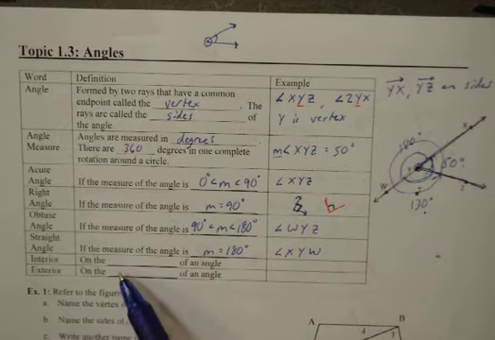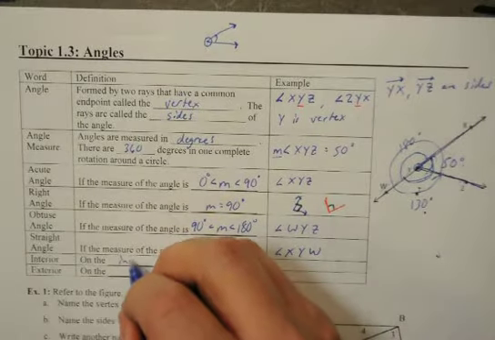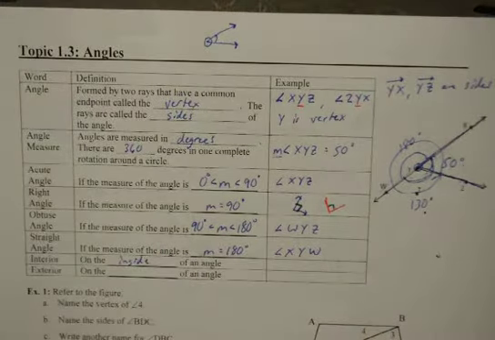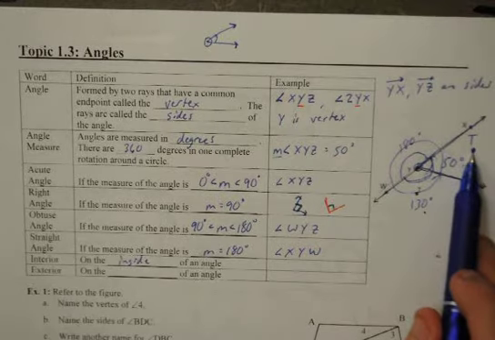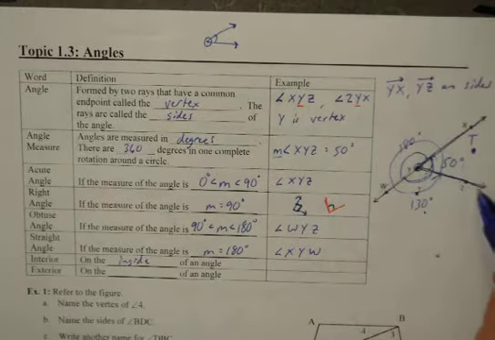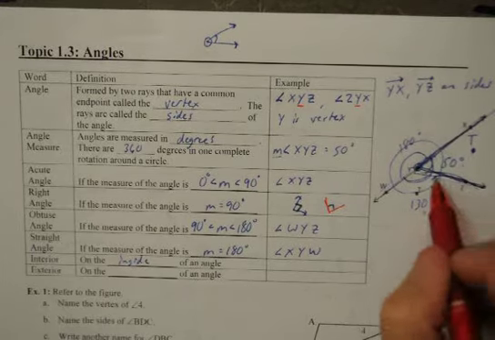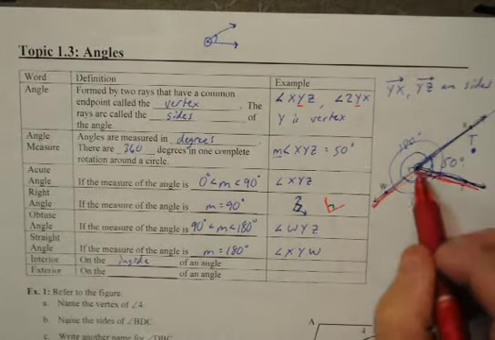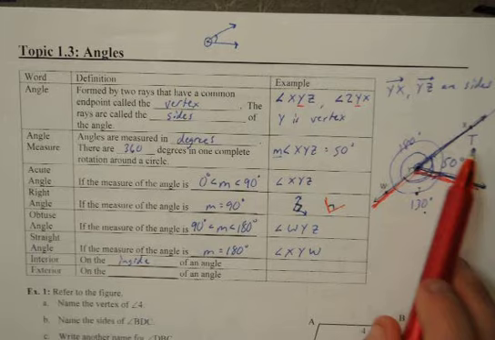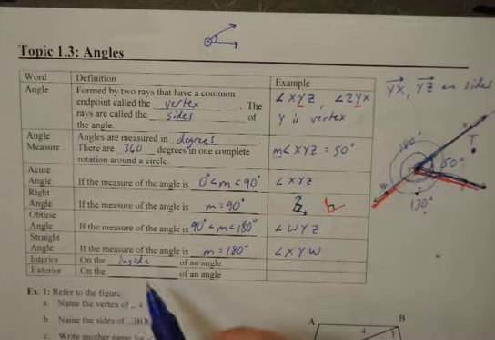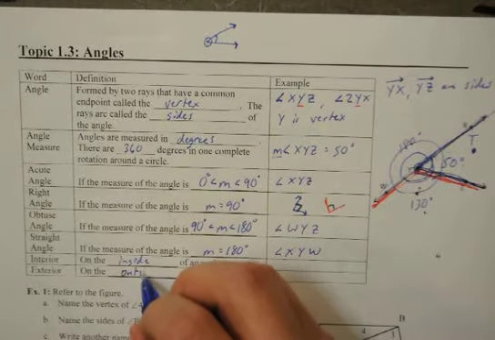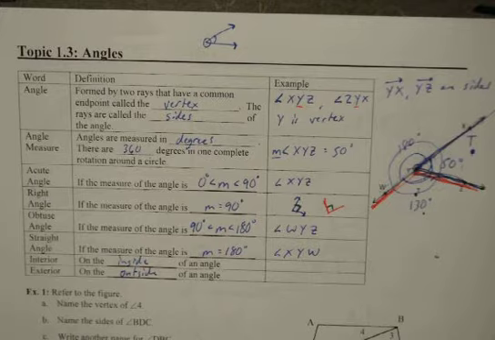The interior of an angle is on the inside of an angle. It's hard to describe that, but it's just a point that's on the inside. So if I put a point like this, call it point T. Point T is on the interior of XYZ, of this angle, and point T is on the exterior of the red angle. It's like the blue angle could eat it, or the red angle can't. Okay, so that's interior versus exterior, outside. Interior versus exterior of an angle.